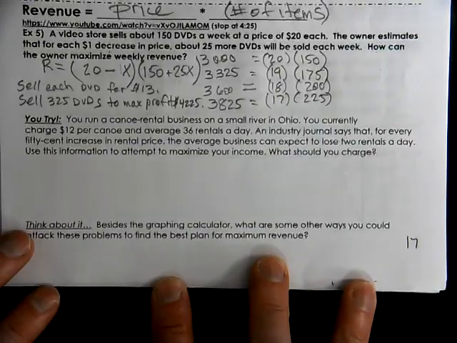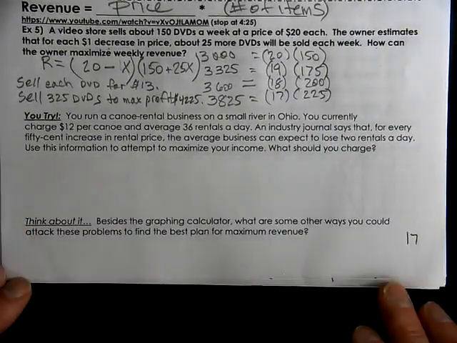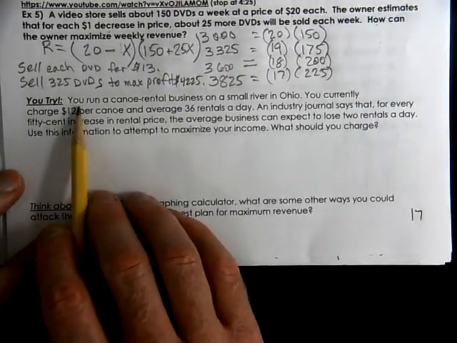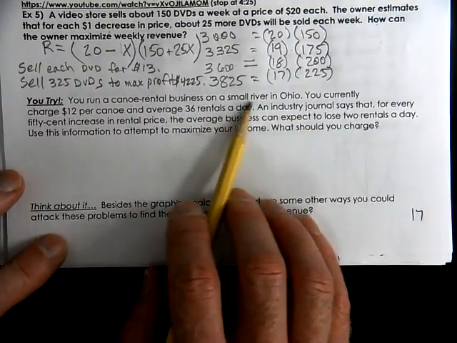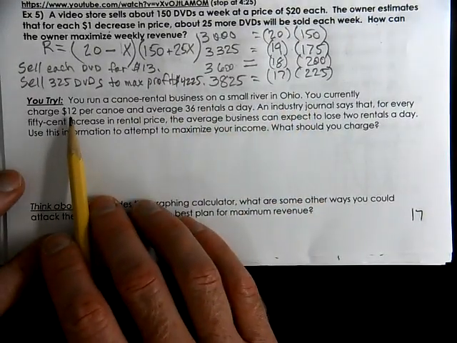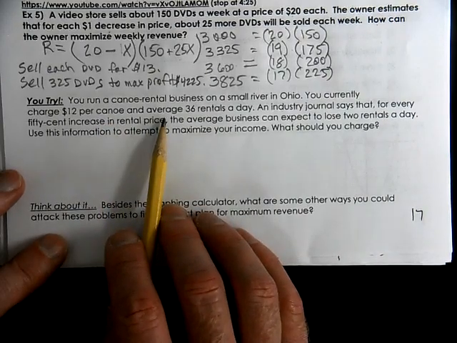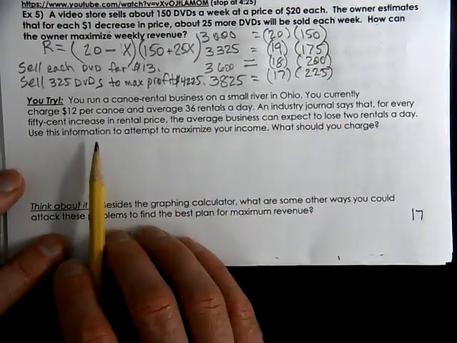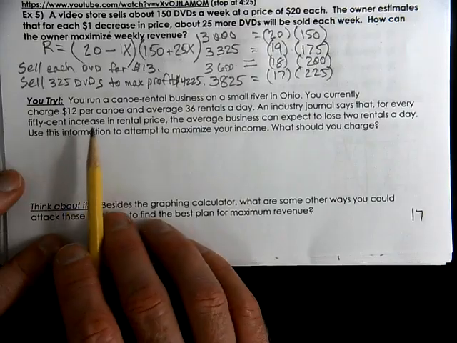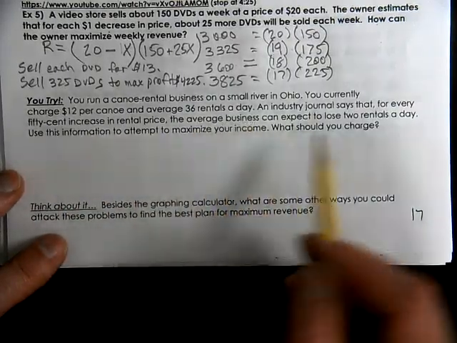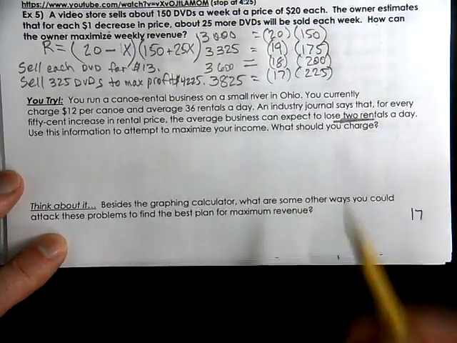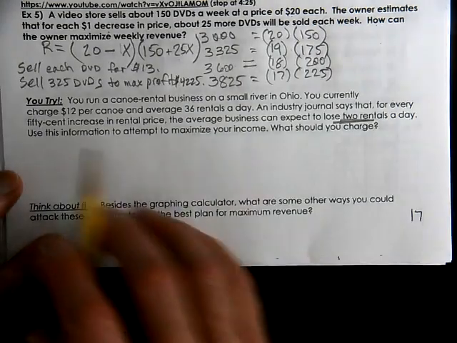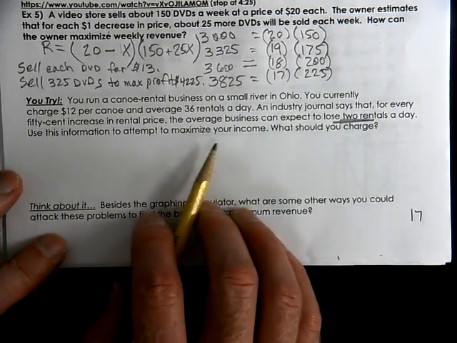Here's another storyline. We might find out that this storyline doesn't work very well, but we'll discuss it anyway. You run a canoe rental business on a small river in Ohio. You currently charge $12 per canoe and average 36 rentals a day. An industry journal says that for every 50 cents increase in price, the average business can expect to lose one rental. Actually, two rentals. Use this information to attempt to maximize your income.